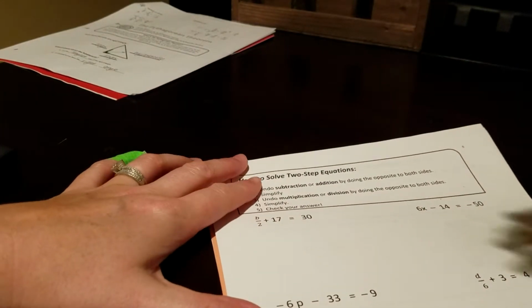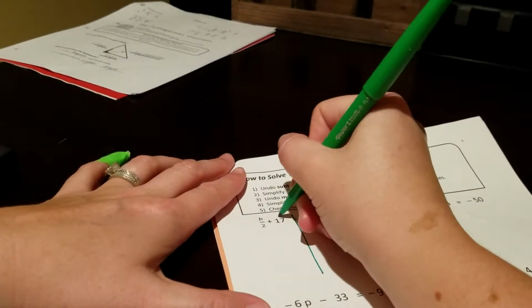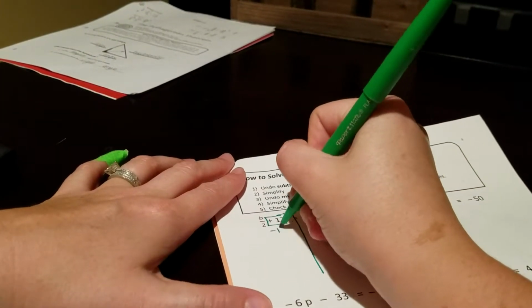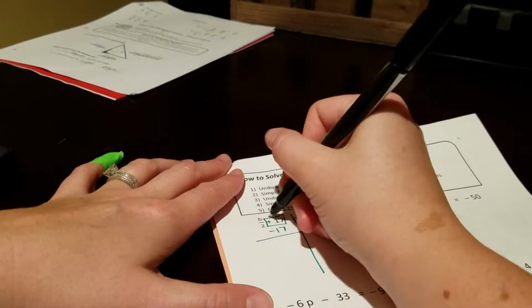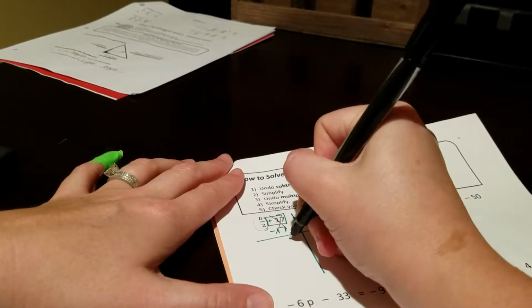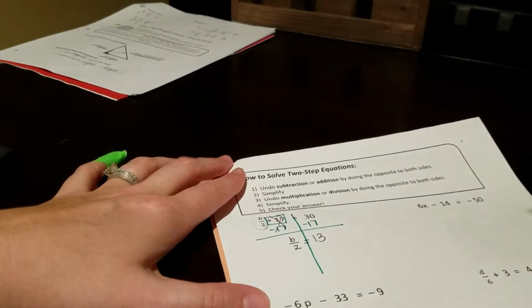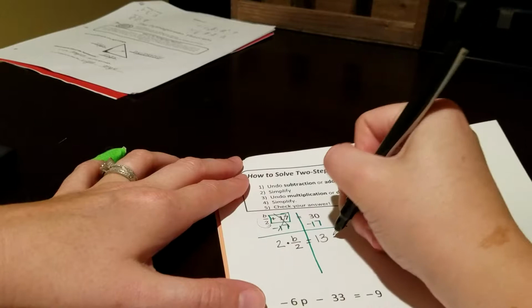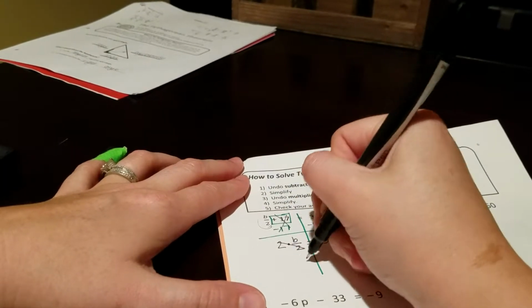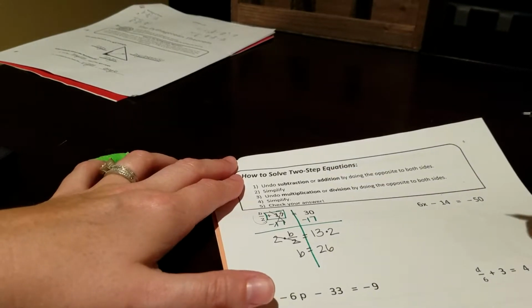This is actually a pretty easy process. Most people enjoy it. Drop a line down your equal sign. Look for your scary armadillo, so the addition or subtraction. We're going to do a minus 17 then. So those cancel out. Bring this whole thing down, this b divided by 2. 30 minus 17 is 13. So if we're dividing by 2, we need to multiply by 2. And b is going to equal 13 times 2, which is 26.